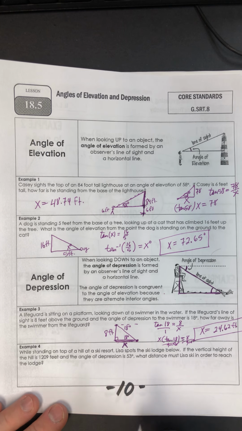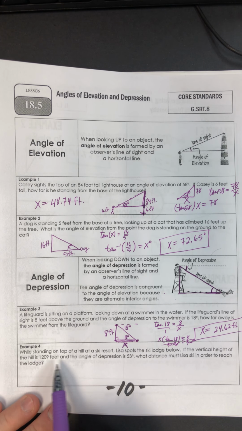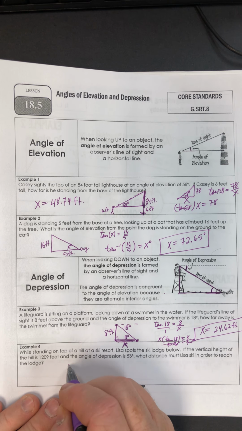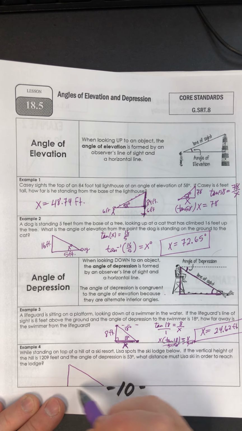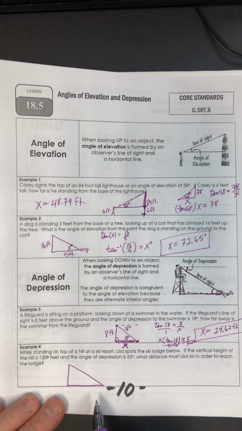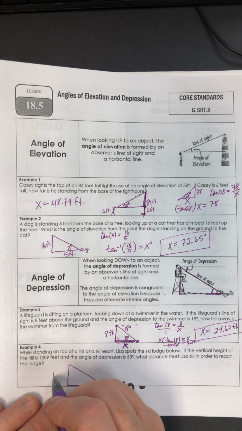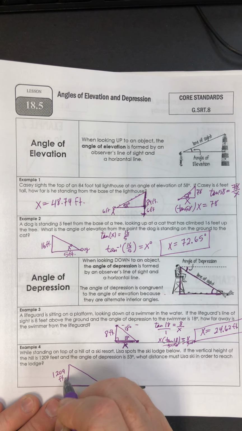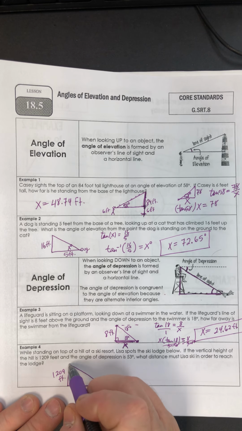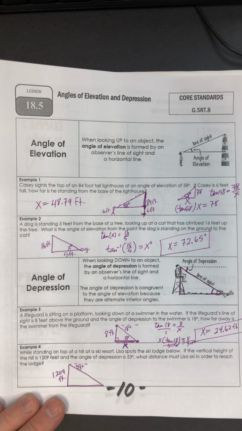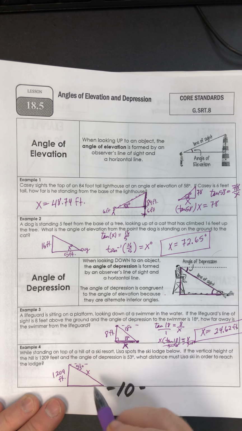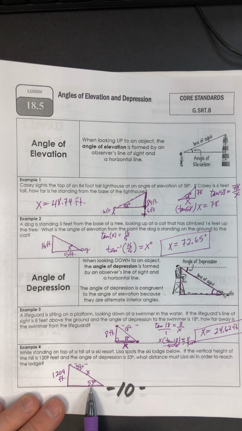Okay, and now the last example. While standing on top of a hill at a ski resort, there's a hill, Lisa spots the ski lodge below. So we're going to make our right triangle. Ski lodge down here. If the vertical height of the hill is 1,209 feet, and the angle of depression is 53 degrees, what distance must Lisa ski in order to reach the lodge? So she's got to ski down the slope. So that would be this. So this angle and this angle are the same. So we'll use that angle inside the triangle.